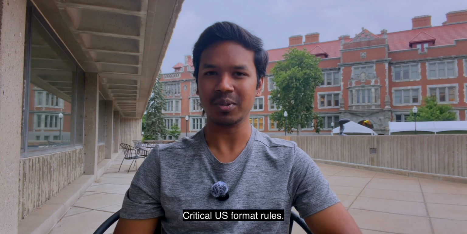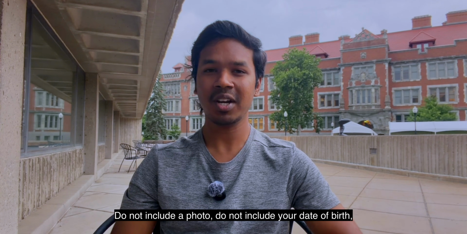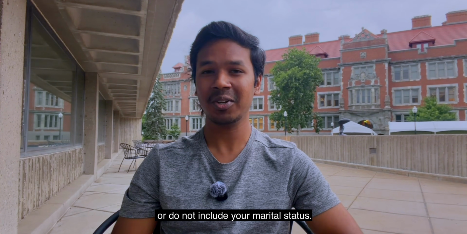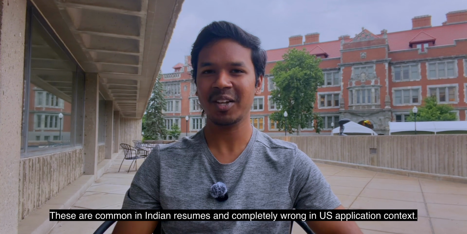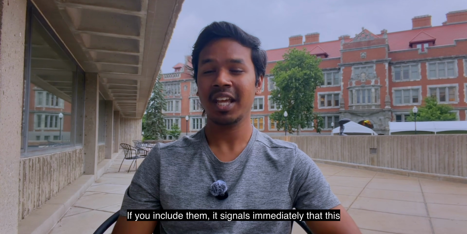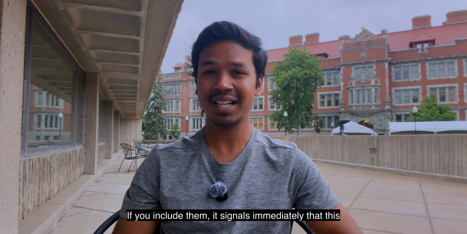Critical US format rules: do not include a photo, do not include your date of birth, and do not include your marital status. These are common in Indian resumes and completely wrong in US application context. If you include them, it signals immediately that this was not written for the US audience.